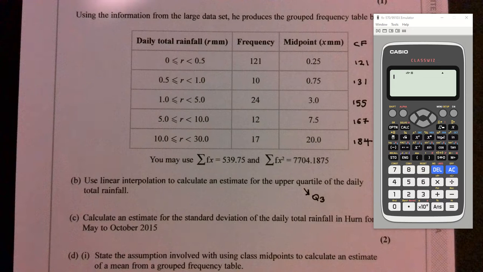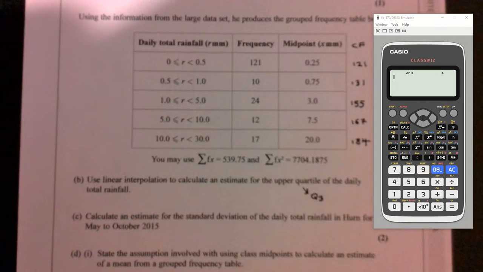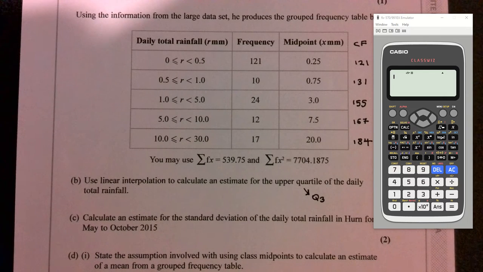For part C, we have to calculate an estimate for the standard deviation of the daily total rainfall in Herne for May to October 2015. So we need to find a standard deviation estimate given this table. Now we have over here a grouped frequency table, and luckily for us, we've been given the midpoints of these categories over here. Now, the first thing we need to do is make sure that the frequency is turned on.